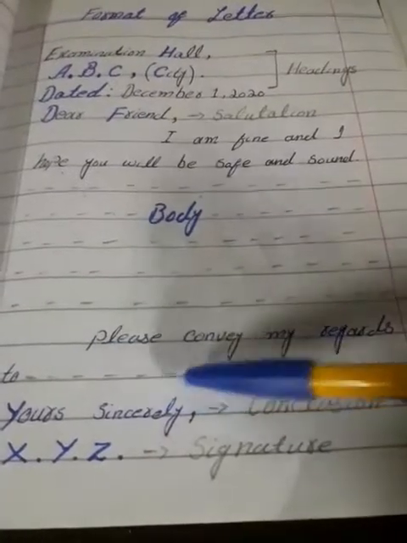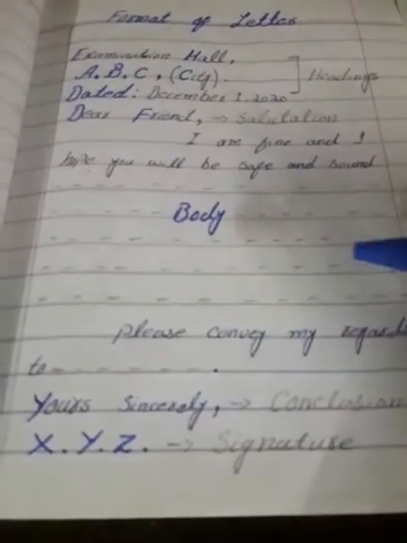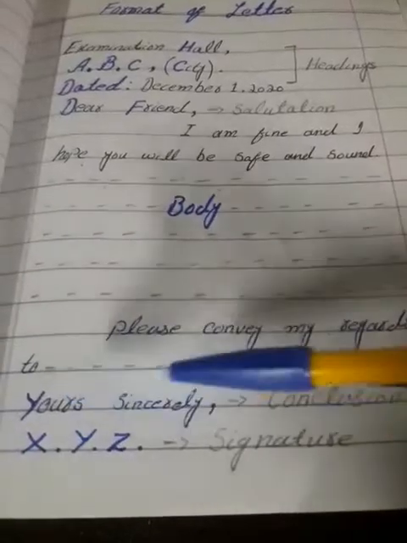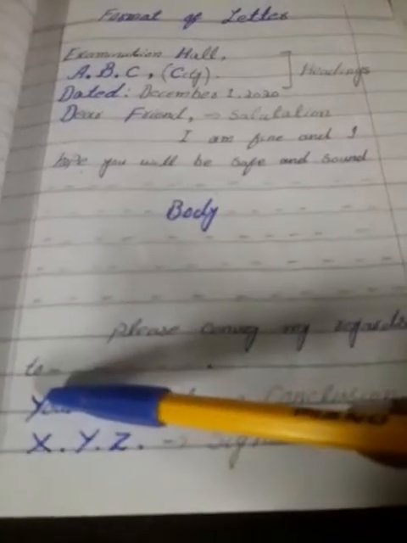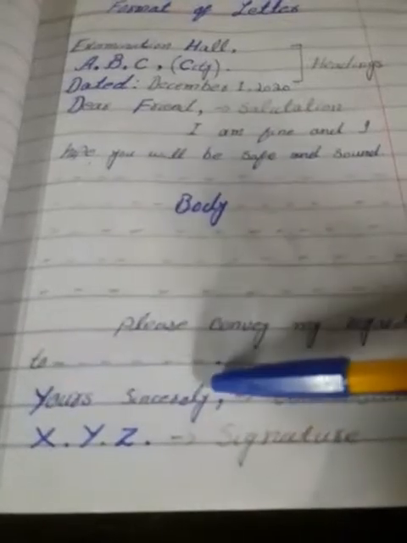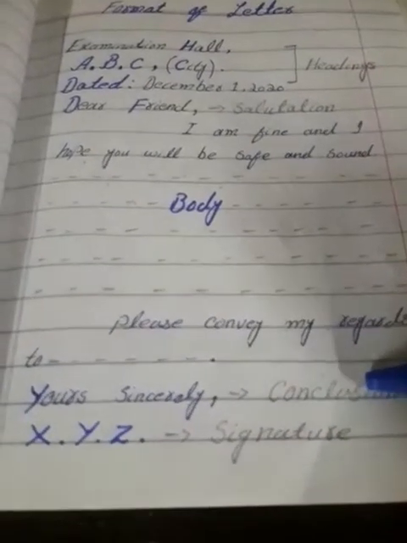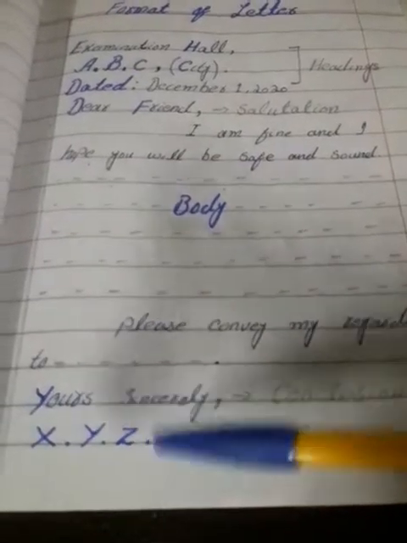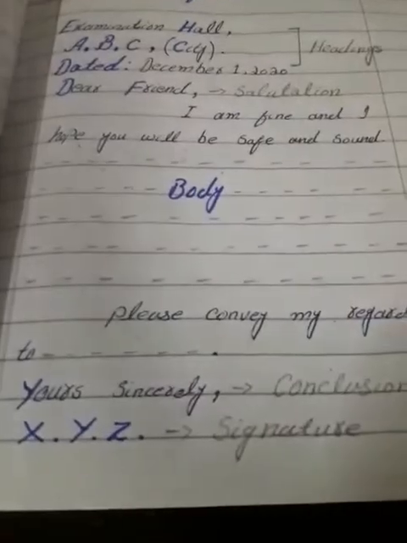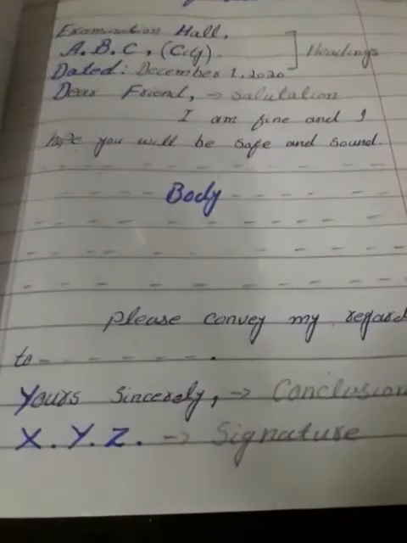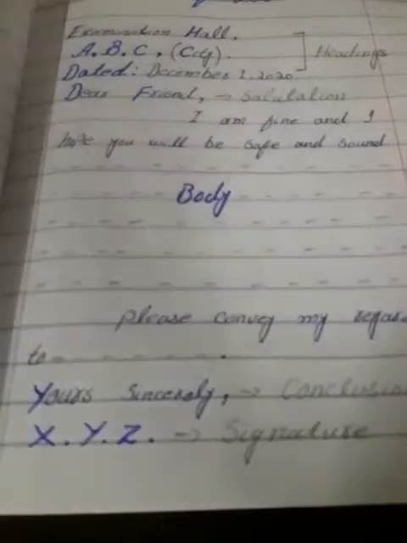And then you can end your letter by saying please convey my regards to dash. This is your choice, to whomever you send regards. Then you have to write Yours sincerely. Y should be capital with blue marker. Yours sincerely, comma. This is the conclusion. And then XYZ with dots and full stop. So this is the signature, which could be any imaginary name. If you want to write a letter in real life, then you have to mention your name. Otherwise, in examination halls you have to just mention this.